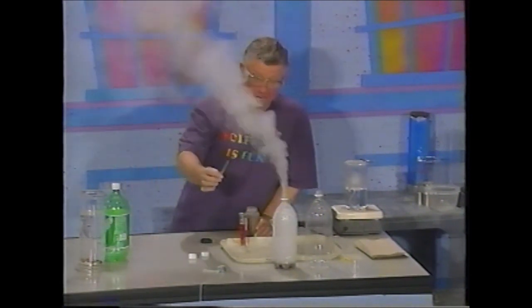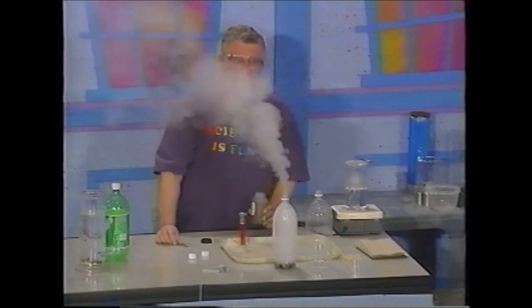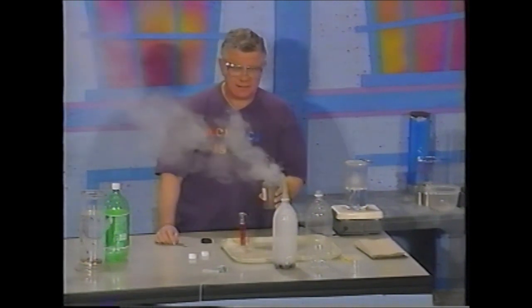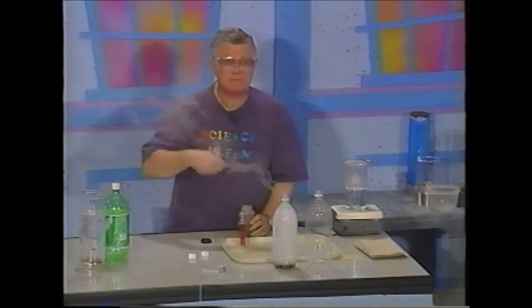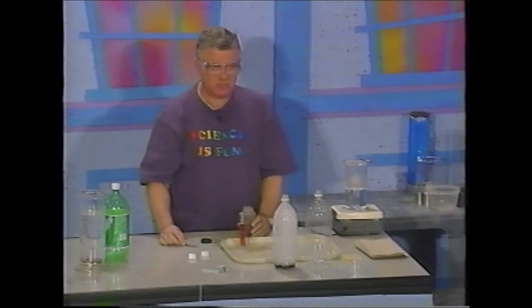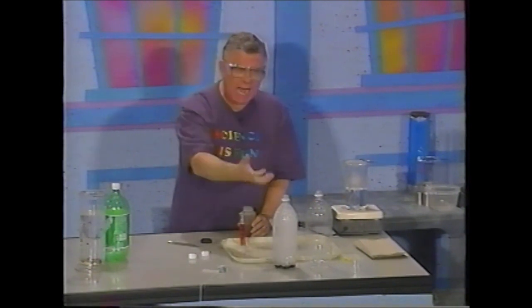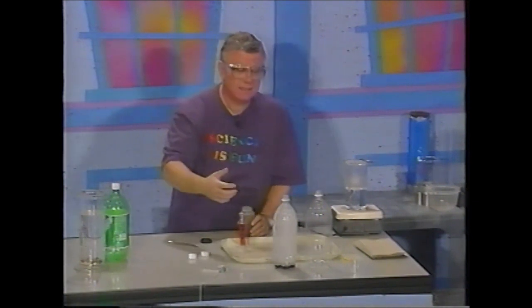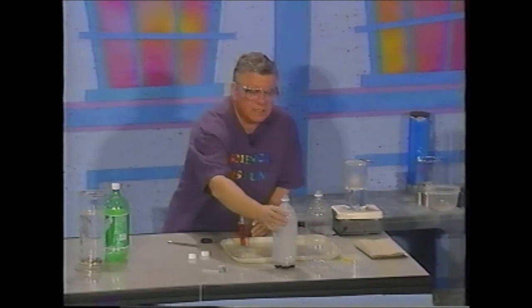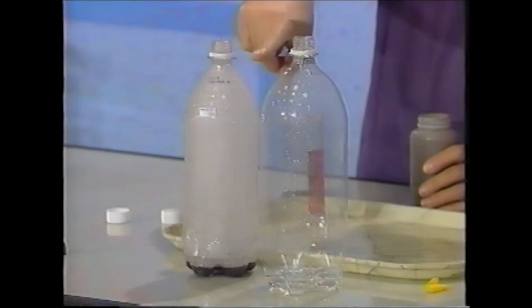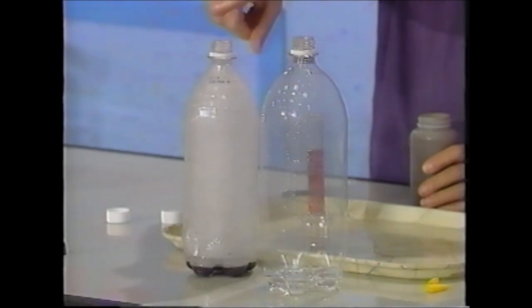It looks like a genie came out of the bottle, right? So this powder is called manganese dioxide. It's a solid that catalyzes, that speeds up the rate of decomposition, and we get water vapor. It comes out, and it's hot, so when it hits the air, it condenses. This reaction is one that releases energy in the form of heat, and you can see that something has happened to the size of this bottle compared to what it was before.